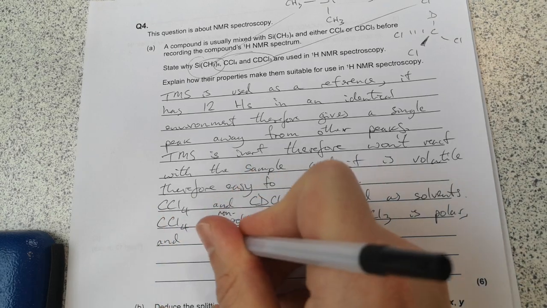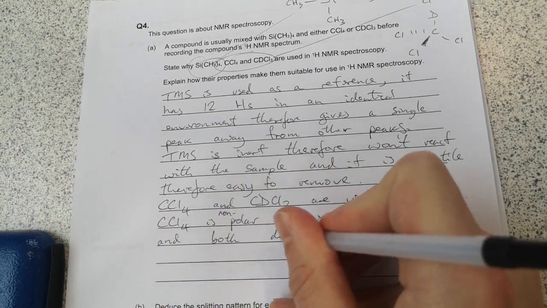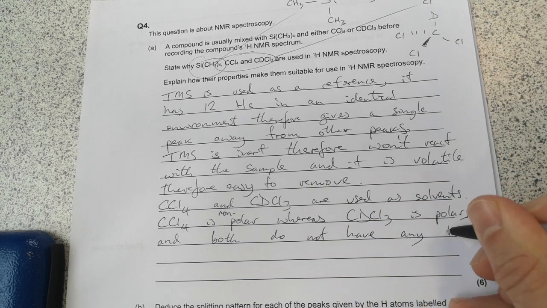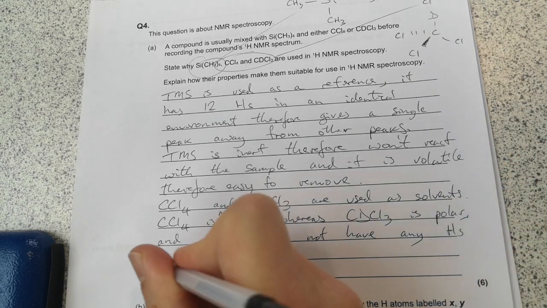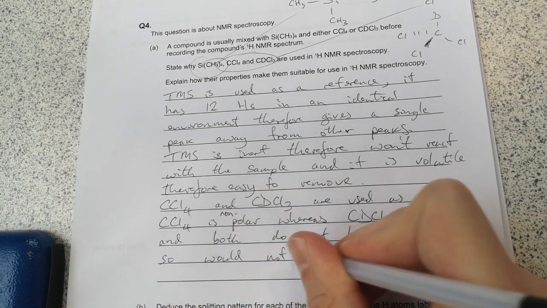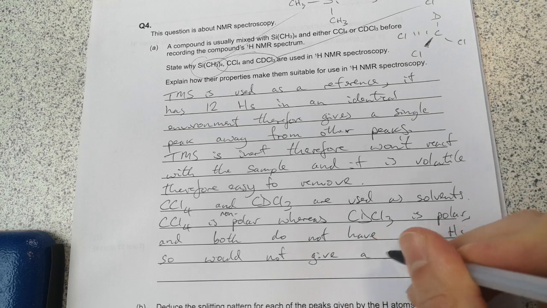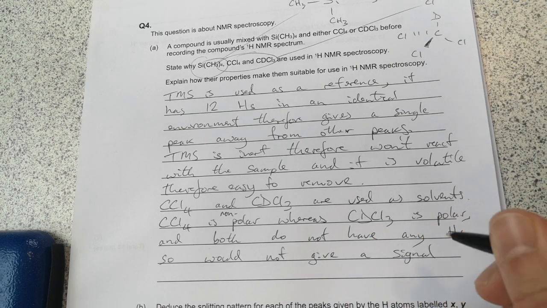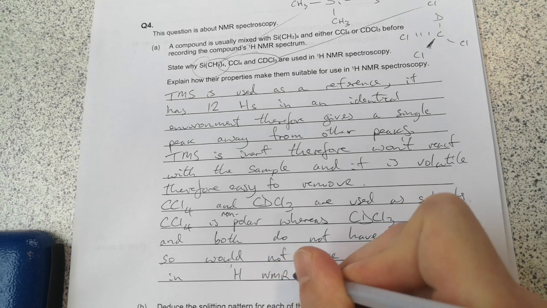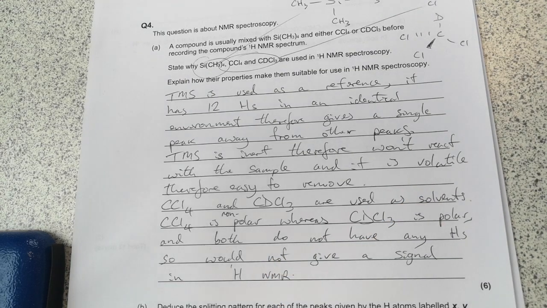So we can say this, and both do not have any hydrogens, so would not give a signal in proton NMR. Okay, so there we go.